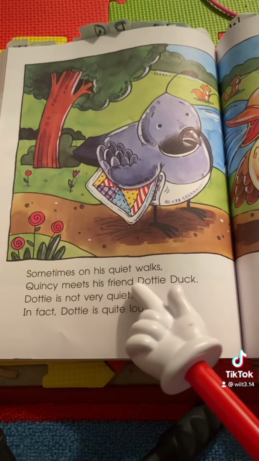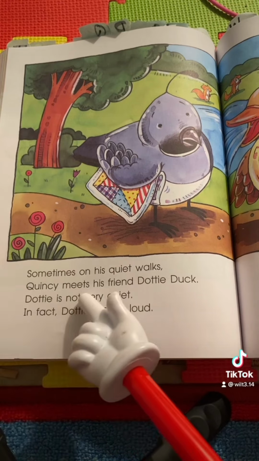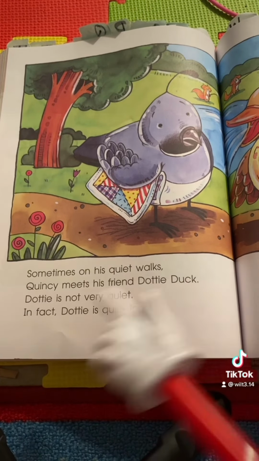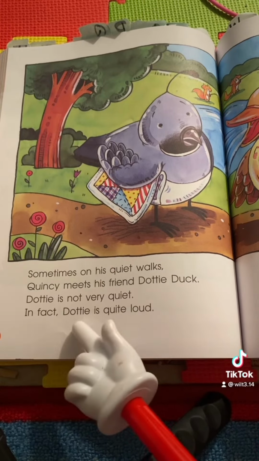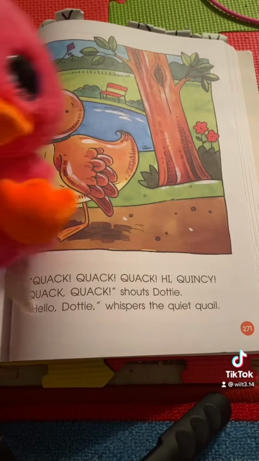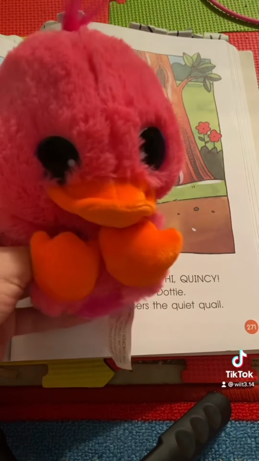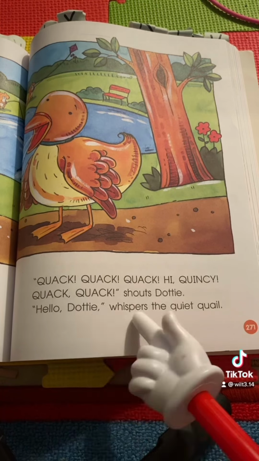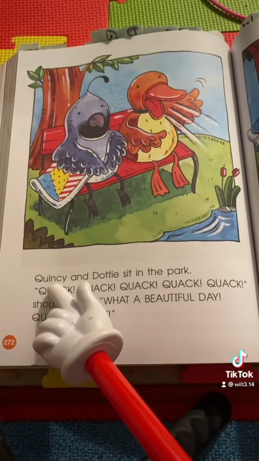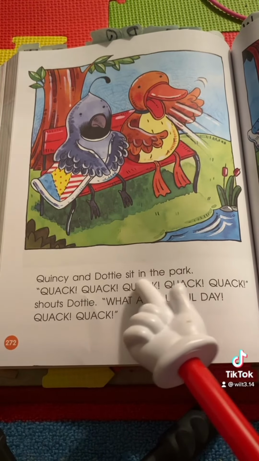Sometimes on his quiet walks, Quincy meets his friend, Dottie Duck. Dottie is not very quiet. In fact, Dottie is quite loud. Quack, quack, quack! Hi, Quincy! Quack, quack! Shouts Dottie. Hello, Dottie, whispers the quiet quail. Quincy and Dottie sit in the park.